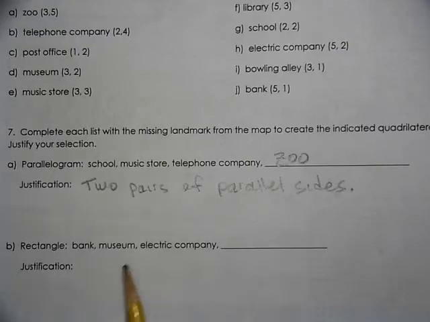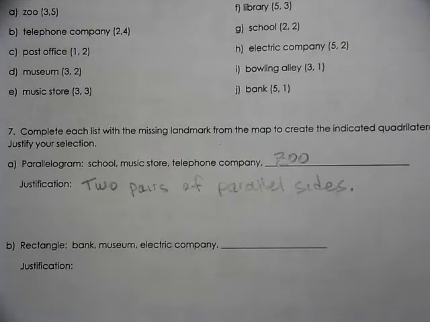Rectangle. Bank, museum, electric company. The bank, museum, electric company, and what other point would make that a rectangle? Well, the bowling alley would then make it a rectangle.